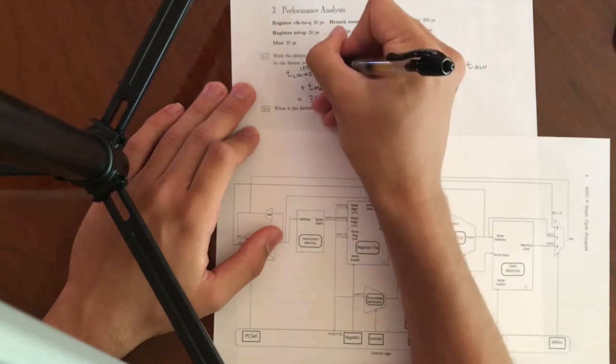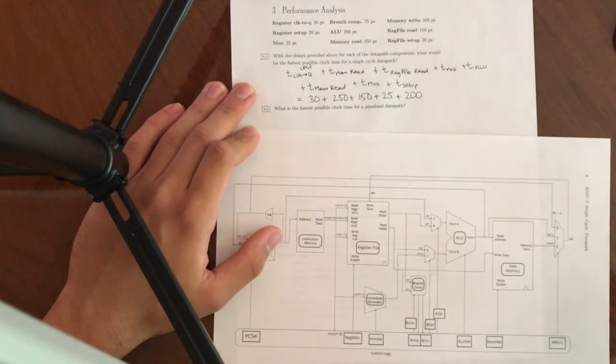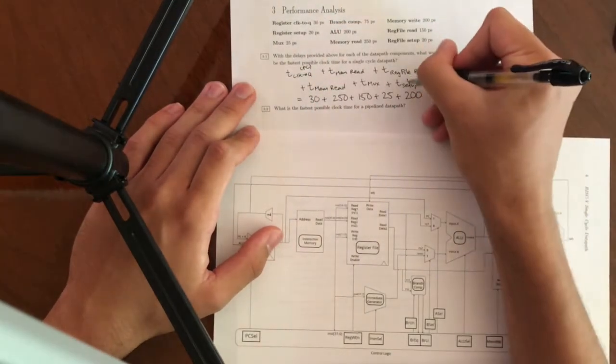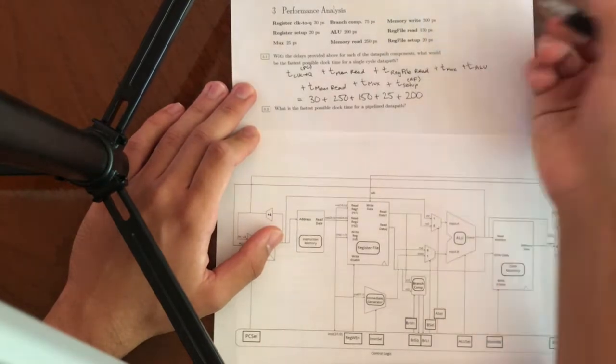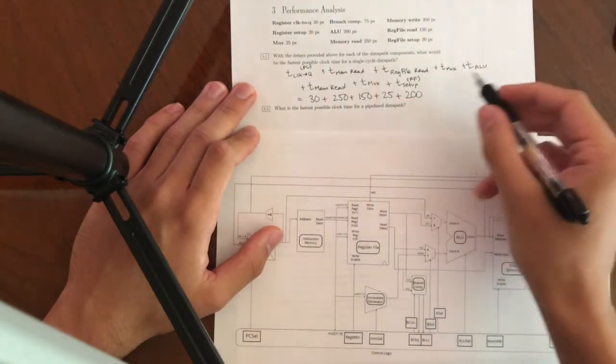By the way, this is for the PC. I forgot to make a note of that. And this is for the register file. I'll just put RF. Okay, so this was the ALU.